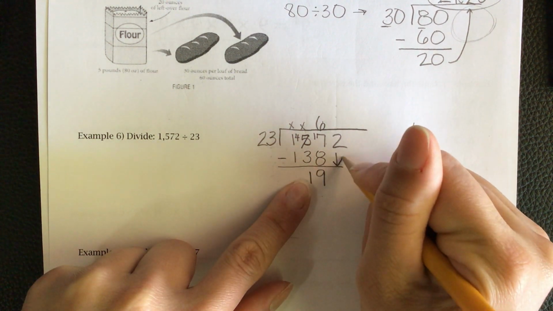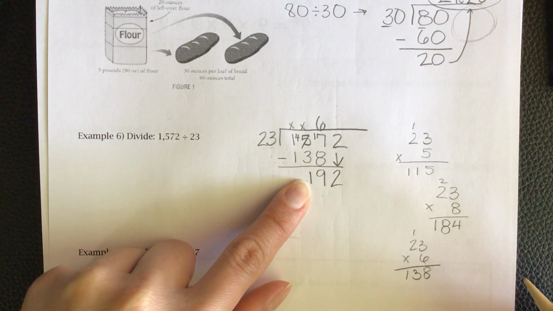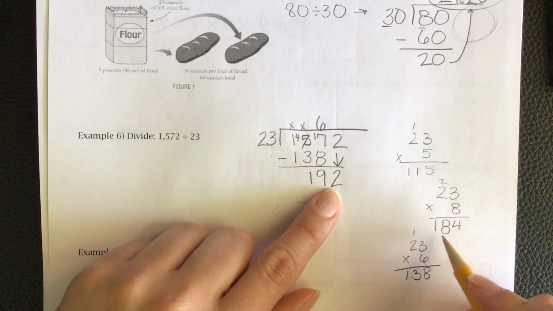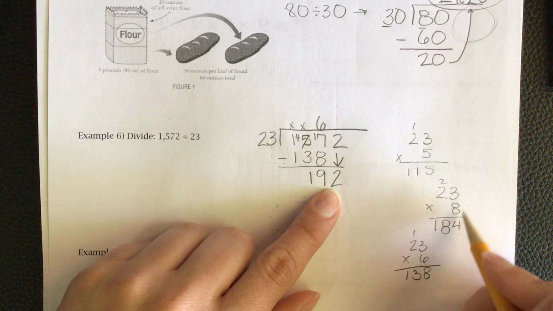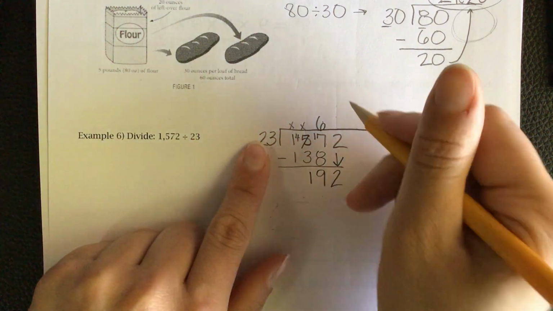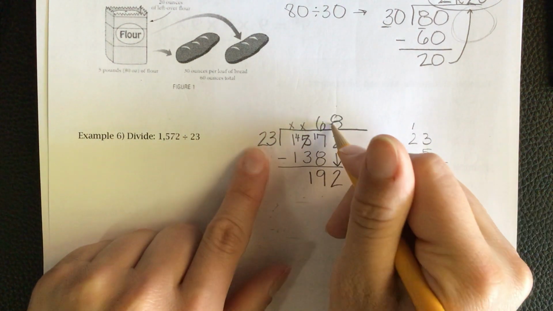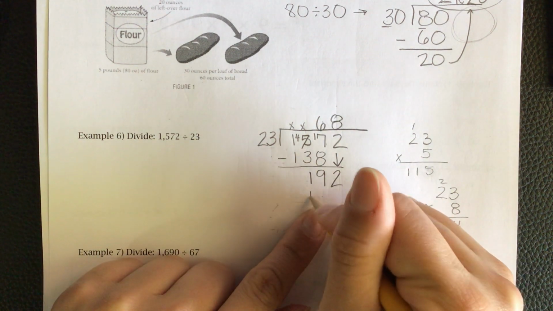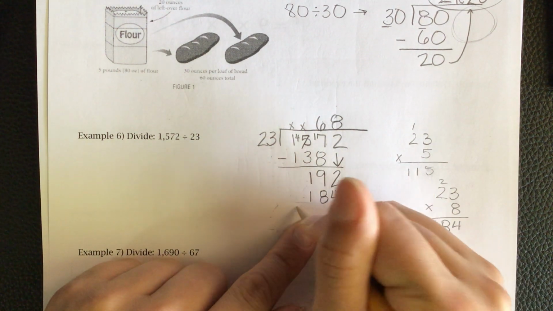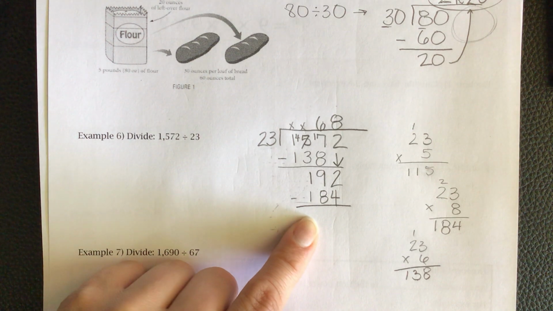Let's bring down the 2. So now we have 192, and it looks like we have a number that's really close. We did this 23 times 8, so let's use the 8. What is 23 times 8? It's 184. Let's subtract and see if we're still on the right track.